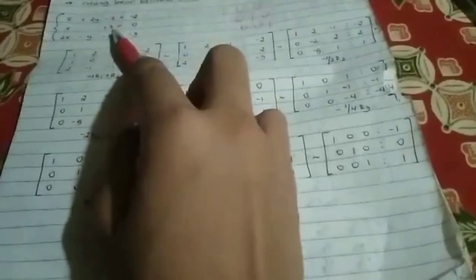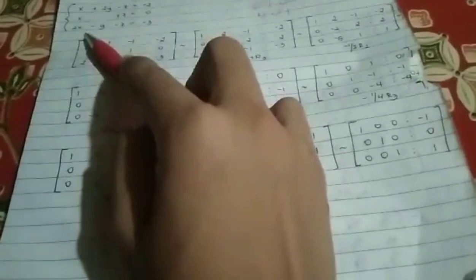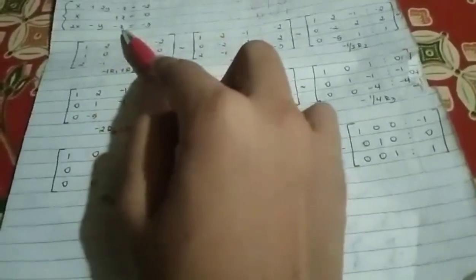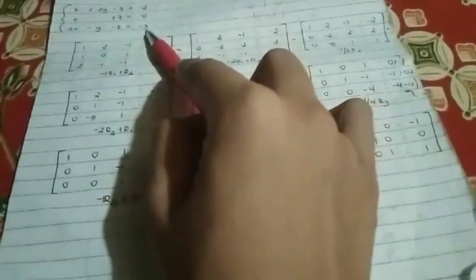As you can see here, this is an example of a consistent solution using the Gauss-Jordan method. The given problem is x plus 2y minus z equals negative 2, x plus z equals 0, and 2x minus y minus z equals negative 3.